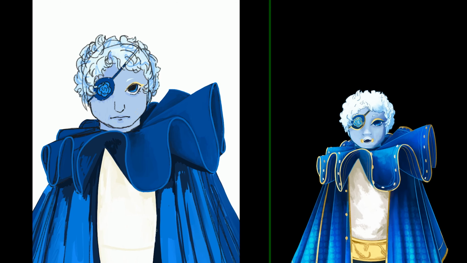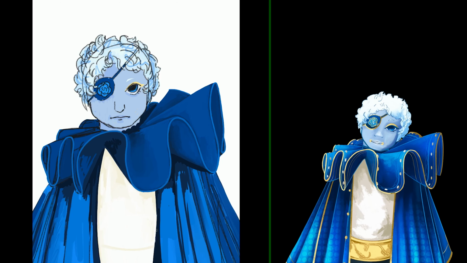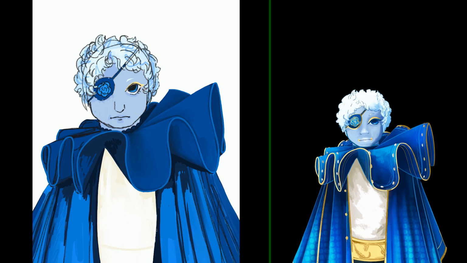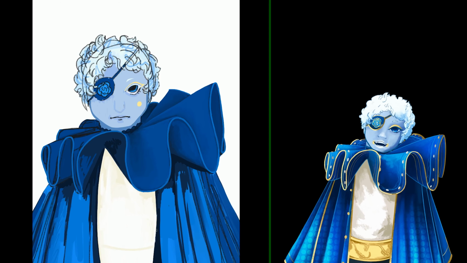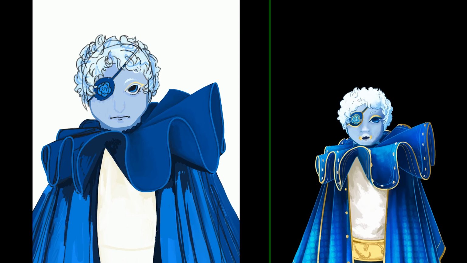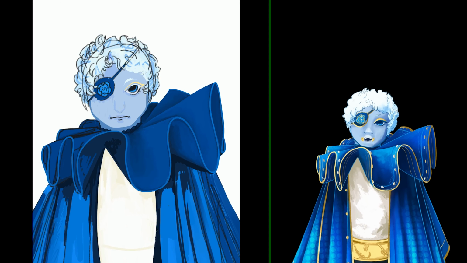Most of the time, what people mean when they say character model is that they are working with a 3D model that they're going to rig. But I learned recently that you can also rig 2D models. So I can take this two-dimensional painting and I can rig it with a specific program and create an animation using it.